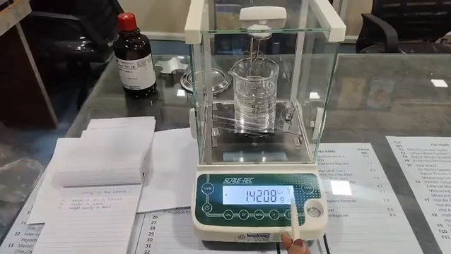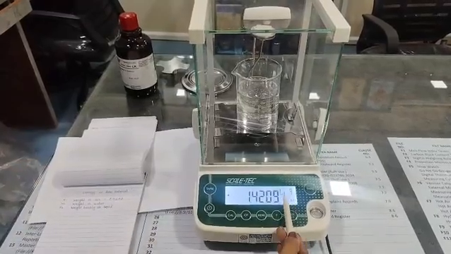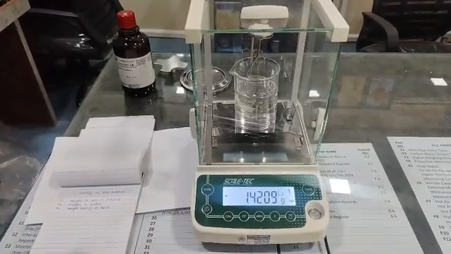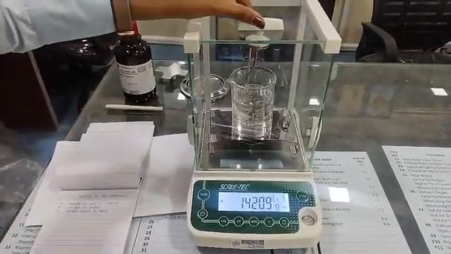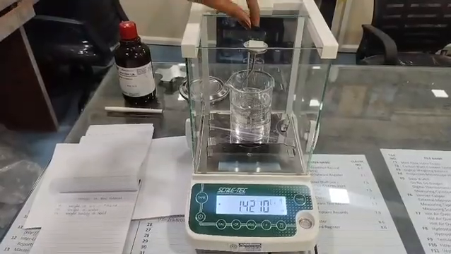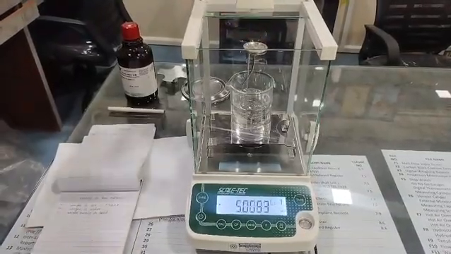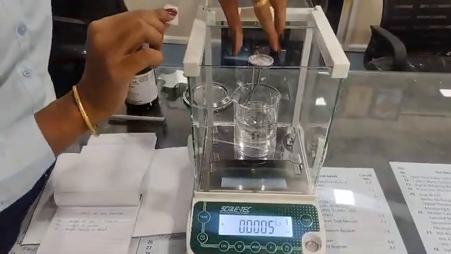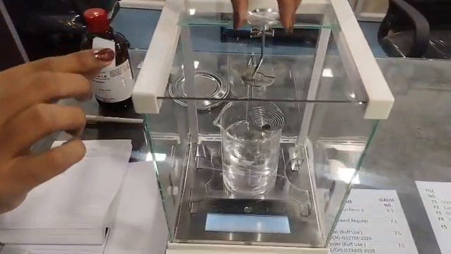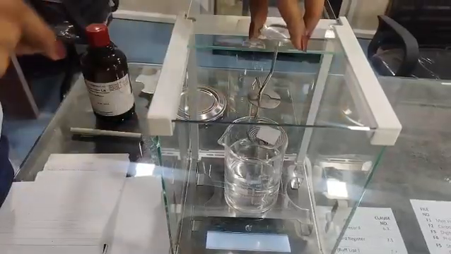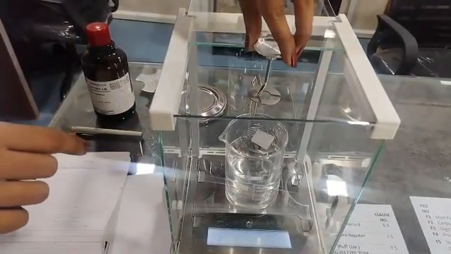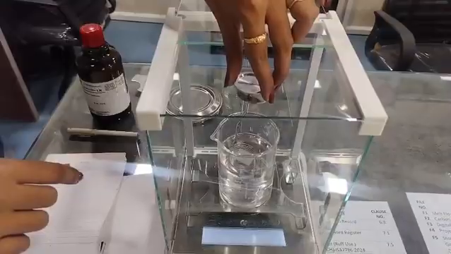Now here you can see the "Li", that is the symbol of liquid. We have to calculate the weight in liquid. For that, just place this sample in this pan like this and slowly dip it in the liquid.